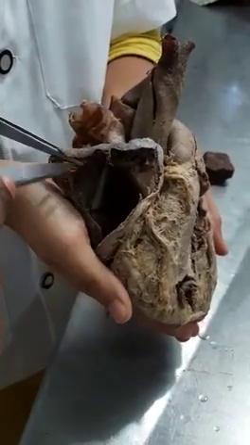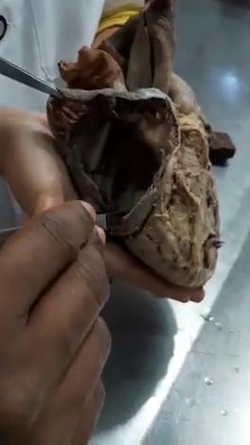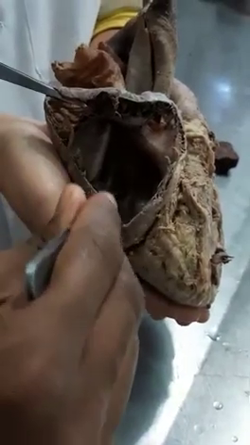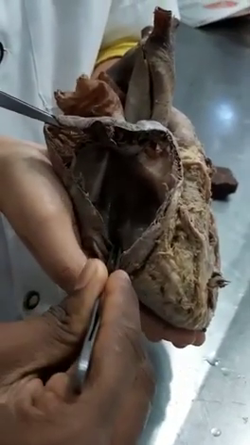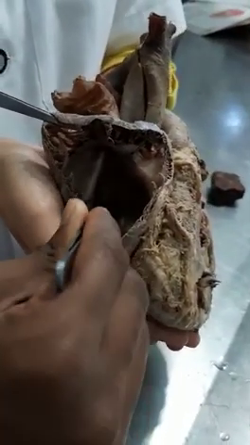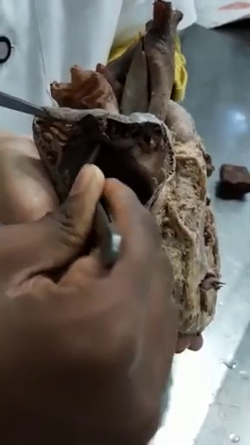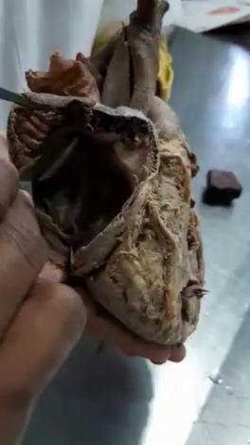Interatrial septum. Developmentally, it is derived from the septum primum and septum secundum. It presents the fossa ovalis, a shallow saucer-shaped depression in the lower part. The fossa represents the site of the embryonic septum primum.